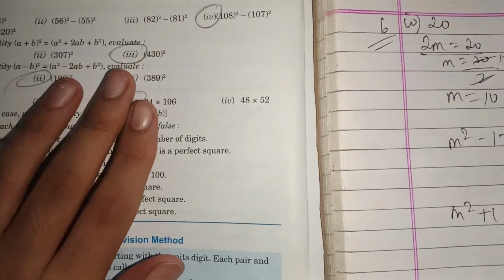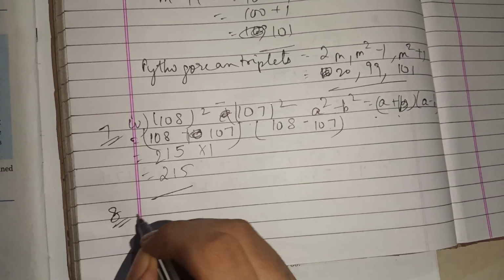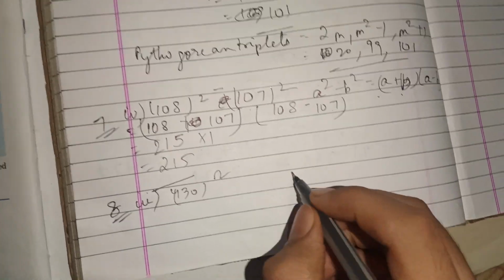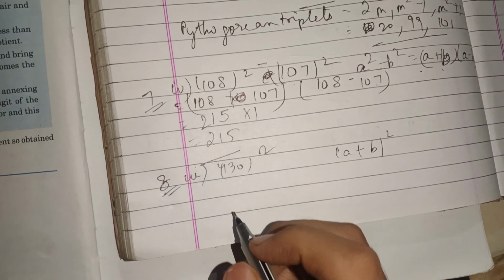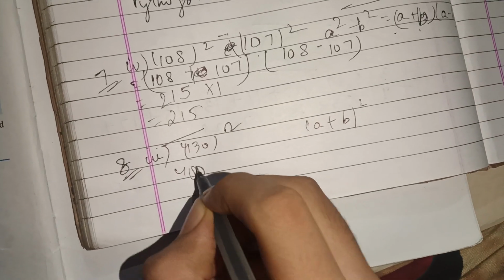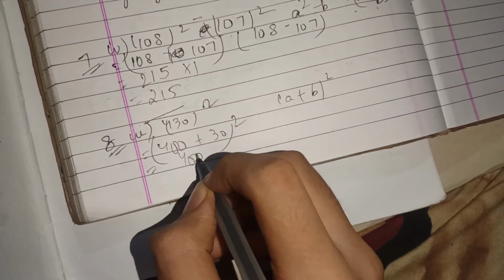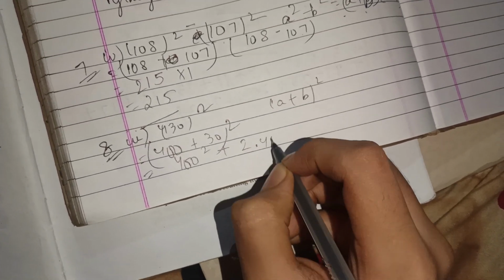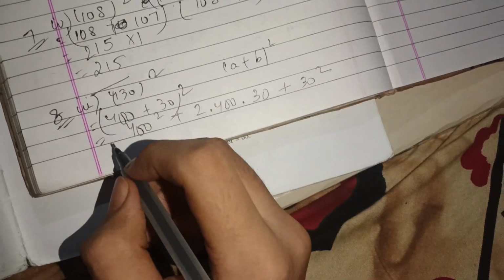Okay, then using the identity, last one I am doing. Using the identity, which identity is there? There is a plus b whole square identity. So what can I write? 400 plus 30 square. How much will it be? 400 square plus 2 into 400 into 30 plus 30 square.